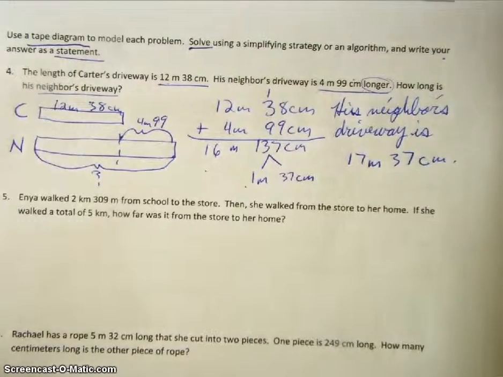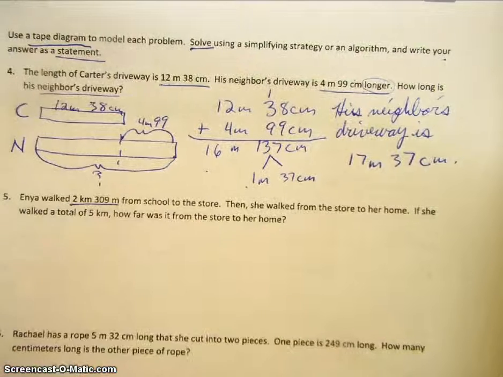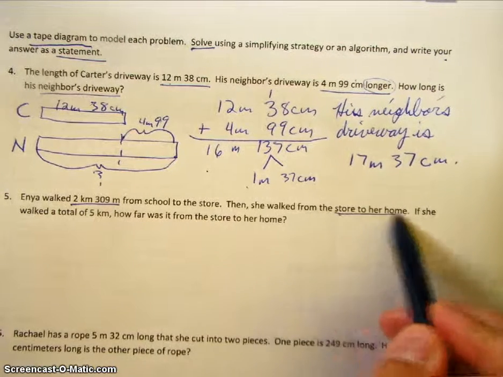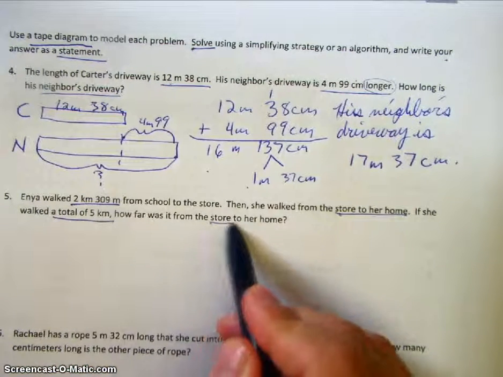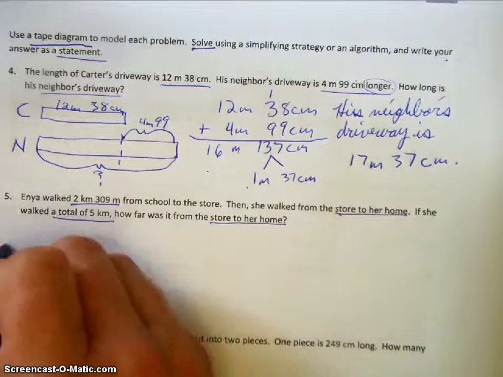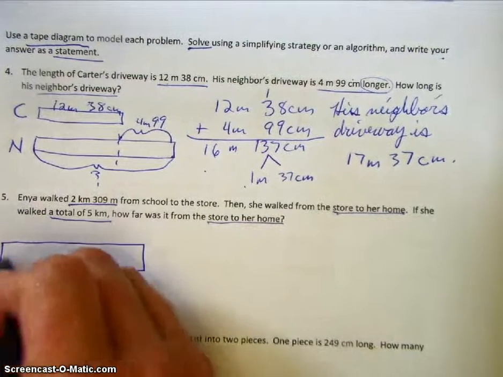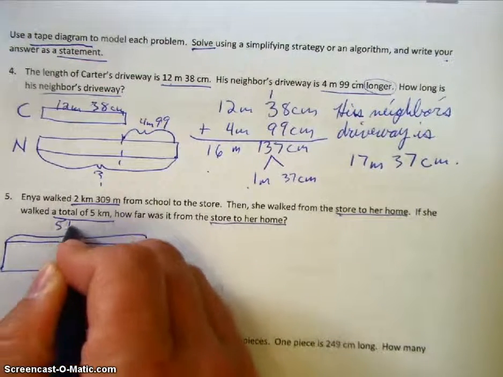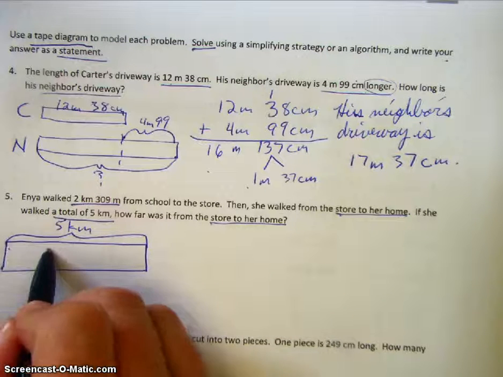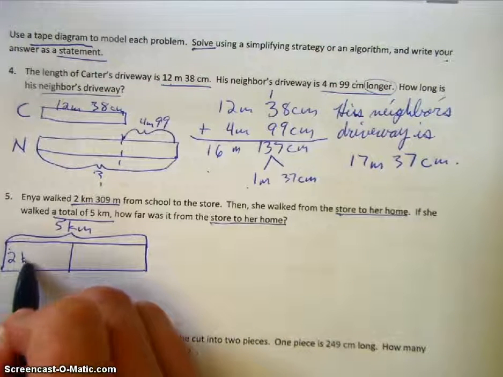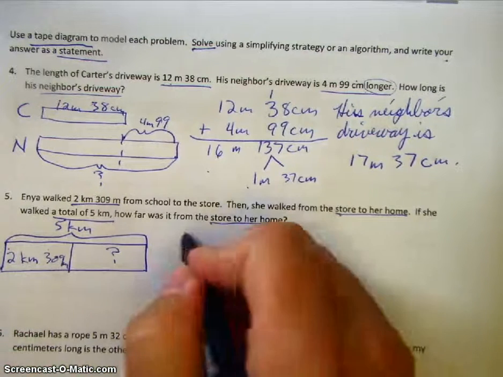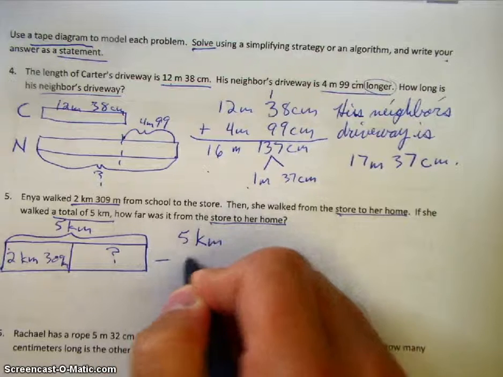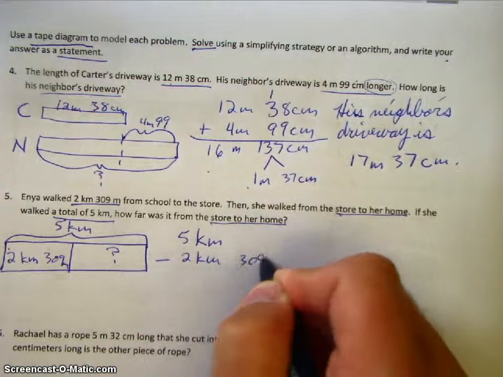Number 5. Enya walked 2 kilometers 309 meters from school to the store. Then she walked from the store to her home. If she walked a total of 5 kilometers, how far was it from the store to her home? Now we see the word total, so that means we're going to be doing some subtraction, because they're giving us a total of 5 kilometers. School to store, we have 2 kilometers 309 meters. We need to know store to home. So we're going to take our 5 kilometers minus 2 kilometers 309 meters.